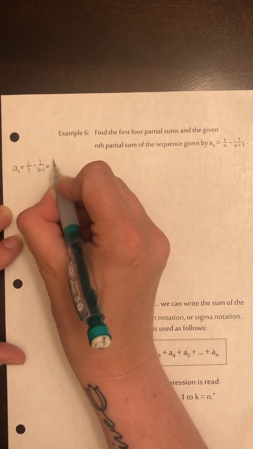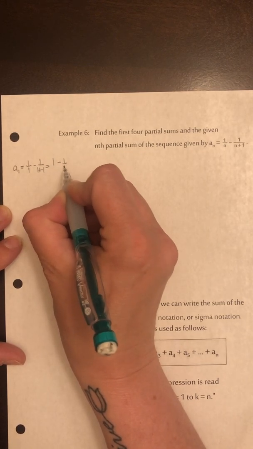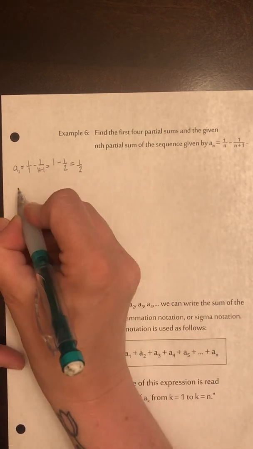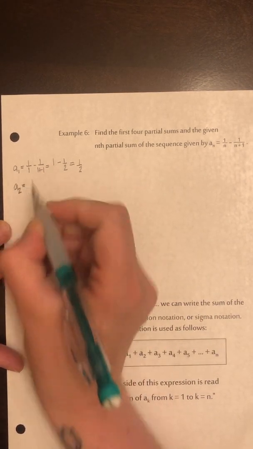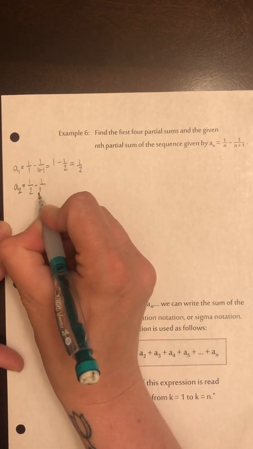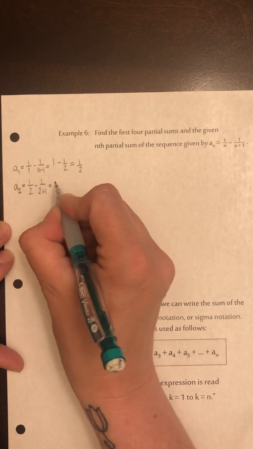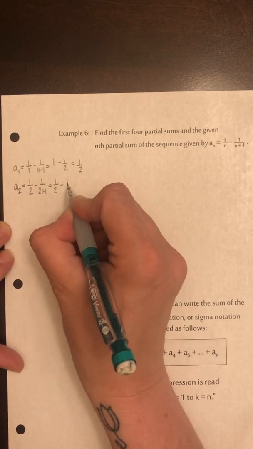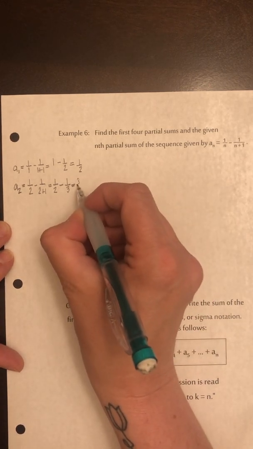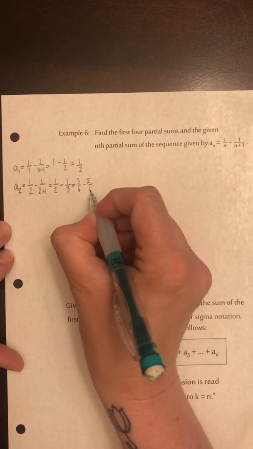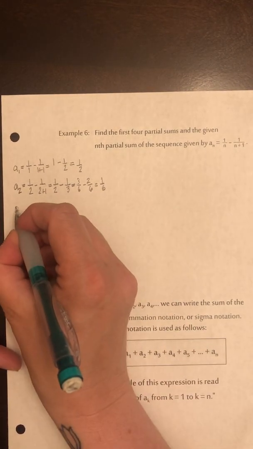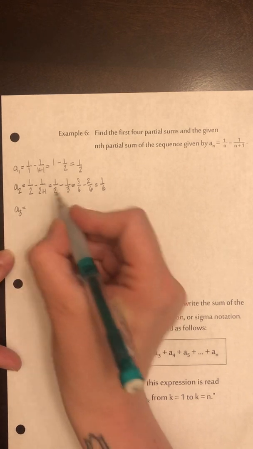So that is 1 minus 1/2, which is a half. All right, second term. We're going to do 1 over 2 minus 1 over 2 plus 1. So we have 1/2 minus 1/3. Need common denominators. So that's going to be 3 over 6 minus 2 over 6, which is a whopping 1 over 6.